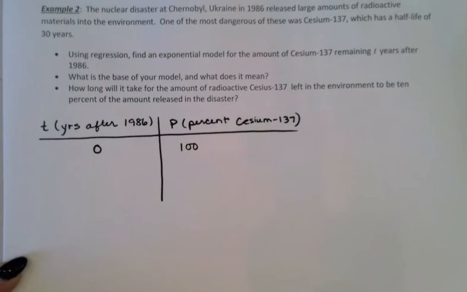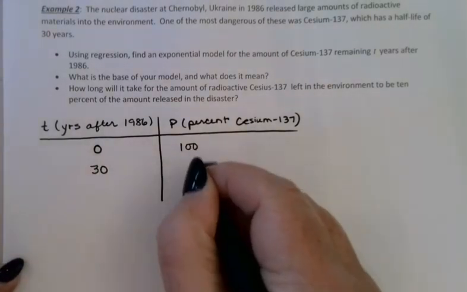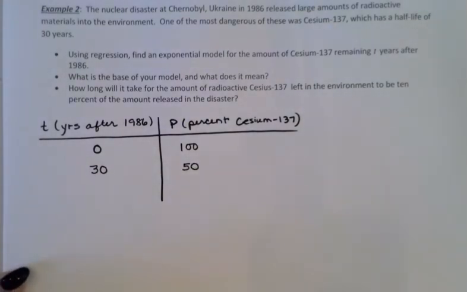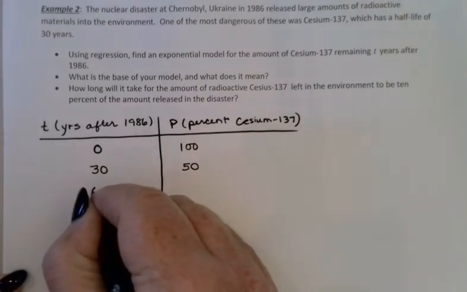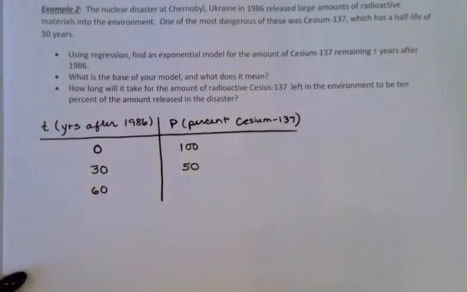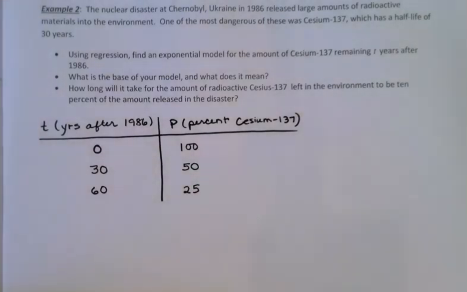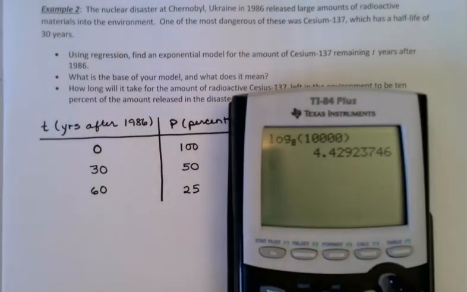Now the half-life is 30 years. So after 30 years, the percentage would be cut in half. We're now down to 50%. That's really enough, but I'm going to write just maybe 1 or 2 more lines. After another 30 years, so it's times 60 years, it would cut in half again to be 25%, and so on. All right, we're going to use regression this time.